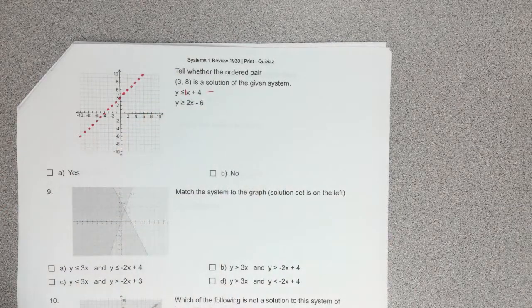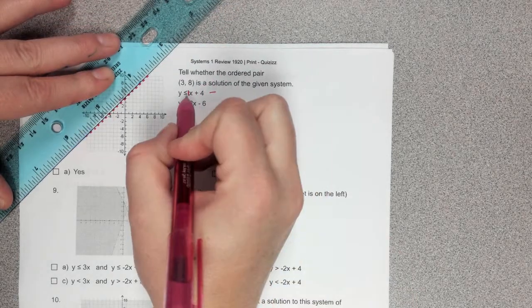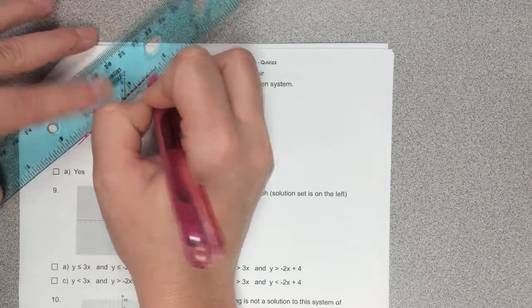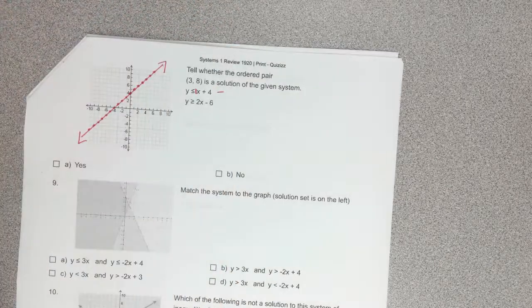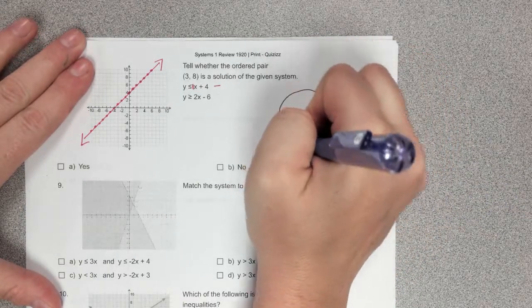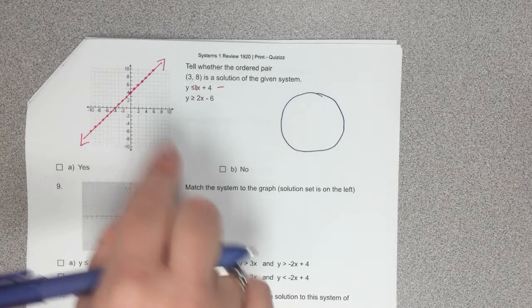Get your handy-dandy ruler. And now I need to look at my inequality symbol to determine if it's going to be a solid or a dashed line. Because it has that equals to, it's going to be a solid line. Now we're going to look at Mr. Slim Shady. Because he's going to help us out with our shading, whether we go above or below.